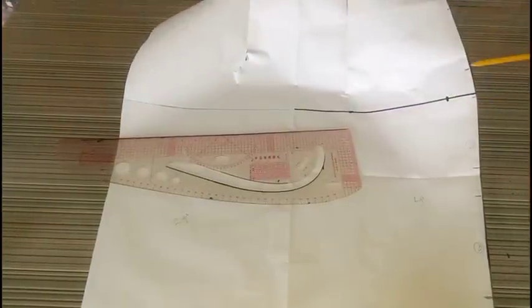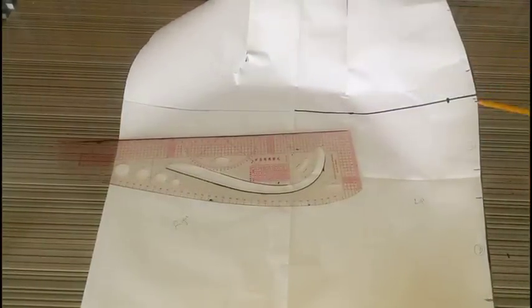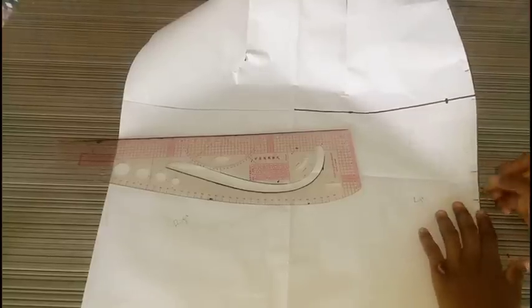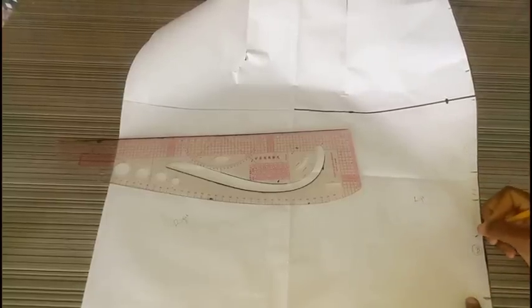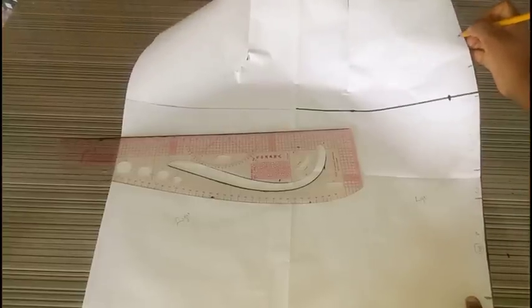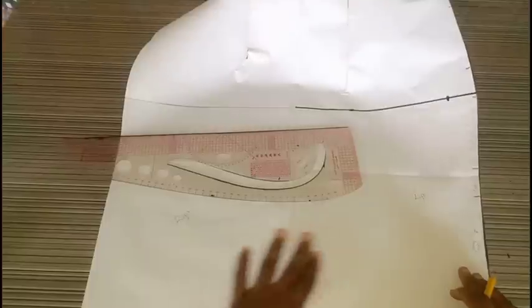So the first one is 4 inches for the first cutout. After that, I left a space of 1.5. The second one, another 4 inches. I left a space of 1.5, while the last cutout, which is the third one, is 5 inches. I hope you get this.